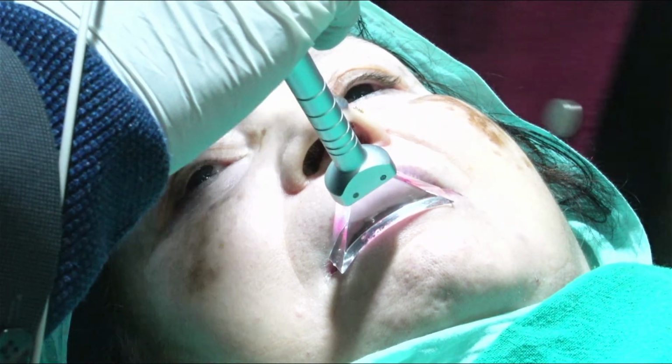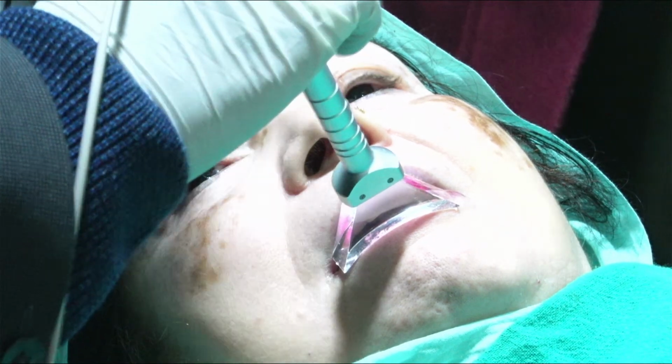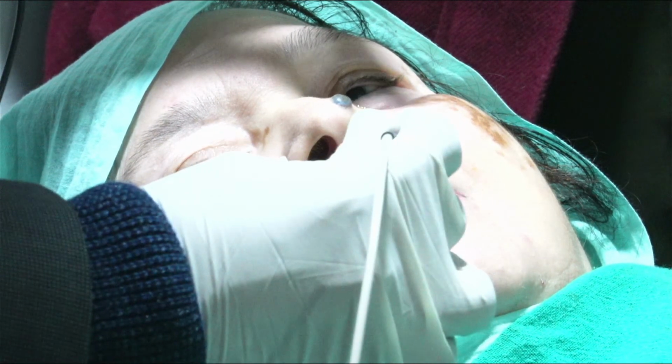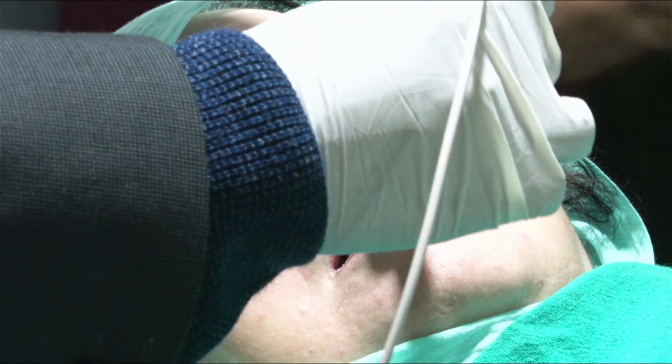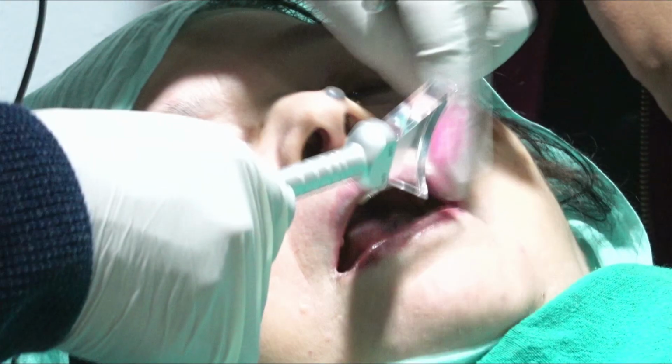Because if it is helping the patient, why shouldn't I? If I am helping one soul to alleviate his or her pain, you're doing a social job which gives more satisfaction than whatever amount the patient pays. Because when I started my journey into laser dentistry, I started treating them for free. First I gained goodwill.